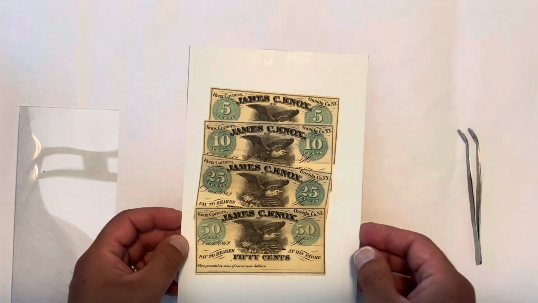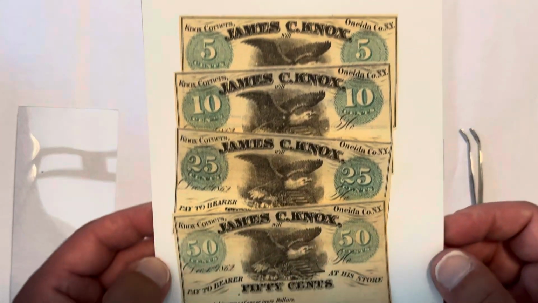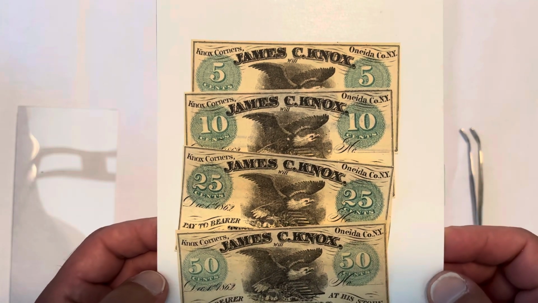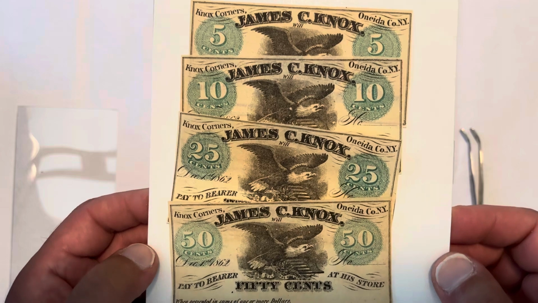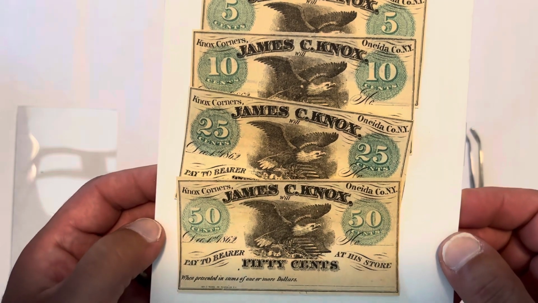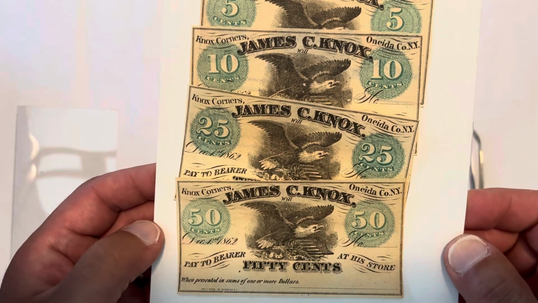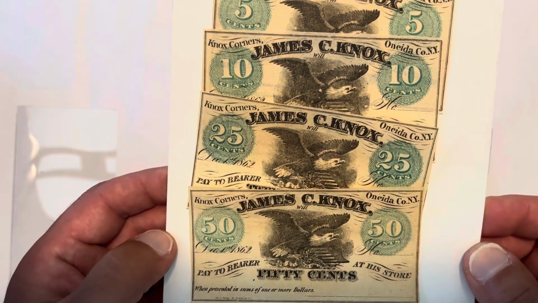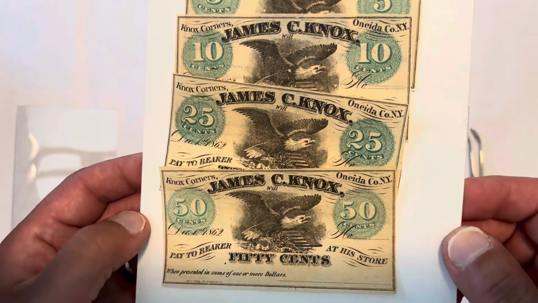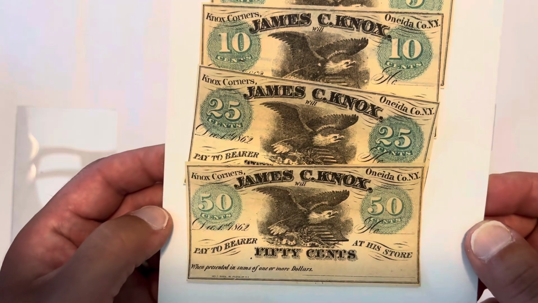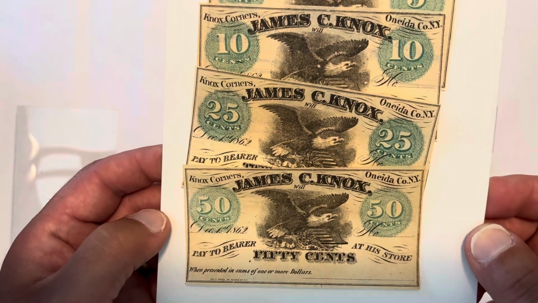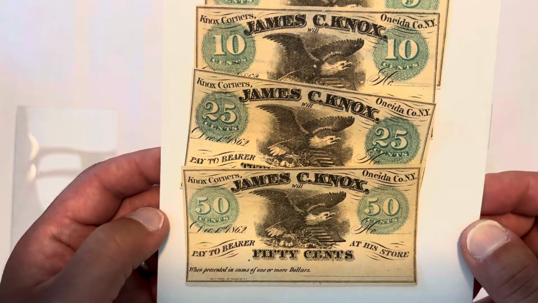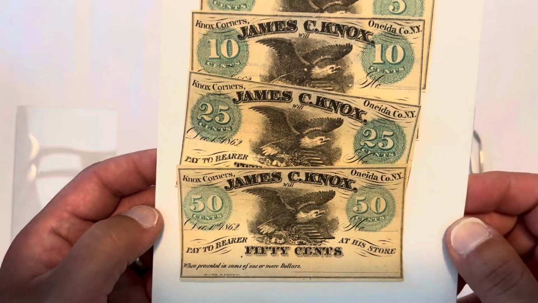So, James C. Knox is more than likely related to John J. Knox Sr., who owned the largest store in Oneida County in a village called Knox Corners, and more than likely related to his son, John J. Knox Jr., who was the comptroller of currency and primarily responsible for the Coinage Act of 1873.